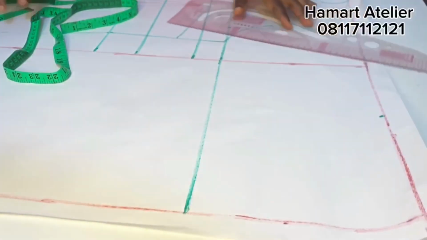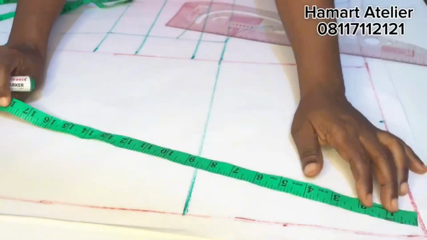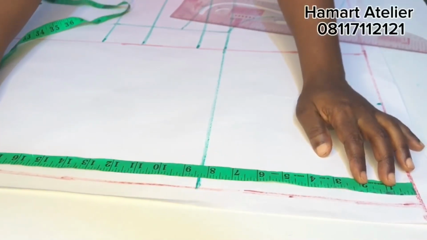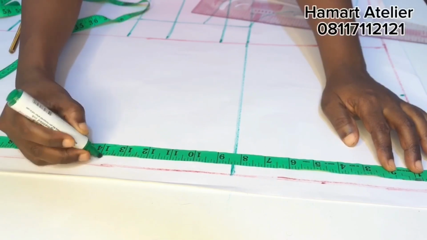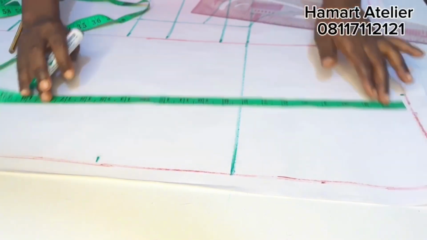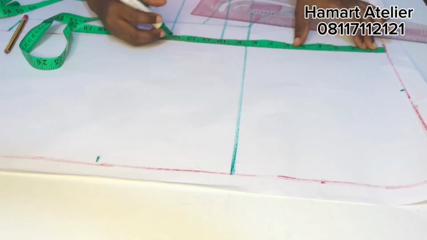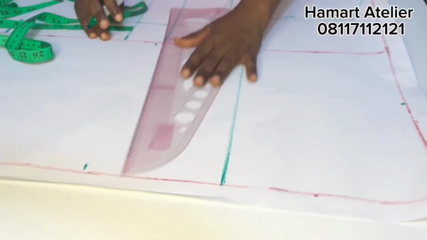So after that, the back length we are working with is 14. So from the shoulder line, I'll mark 14 downward. So that is the waist, the back waistline. I'll do the same thing here to have a straight line. So this is the back waistline.